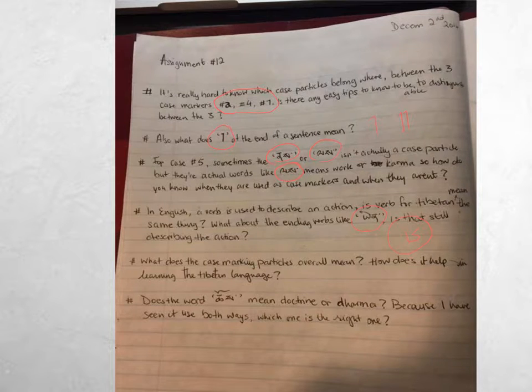What does the case marking particle overall mean? How does it help in learning the Tibetan language? So case marking particles are, again, you could read Appendix 5 in Joe Wilson. They're ways of helping us understand how words are related to each other. So we have a verb at the end of the sentence, and we want to know what's the doer of the verb, what's the object of the verb, how are the words in the sentence related to the verb, and case marking particles help us know how to identify the words and their relationship to each other and to the verb. So most languages have something like case marking particles, or most languages decline their words in some way, and these are parts of grammar that help us understand how words in a sentence fit together and relate to each other.